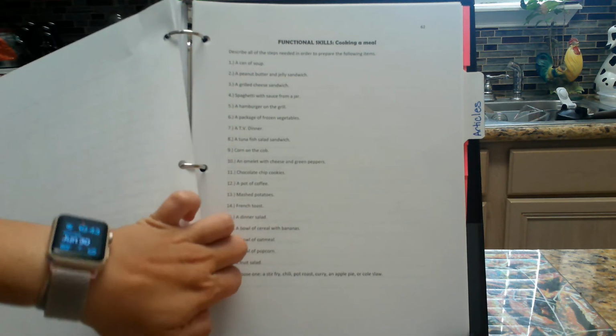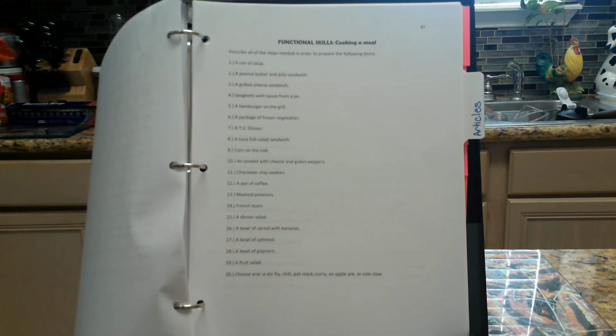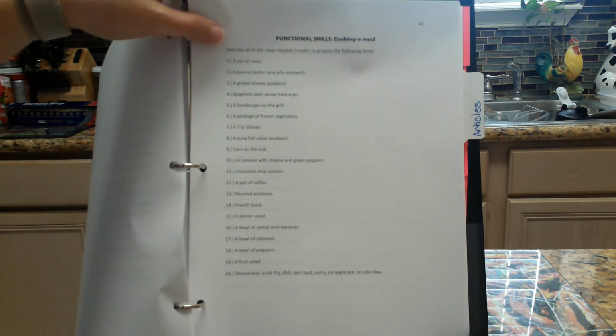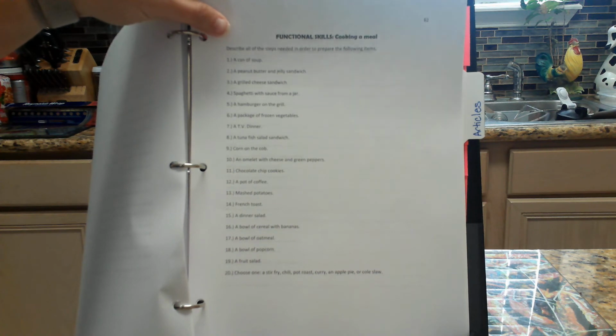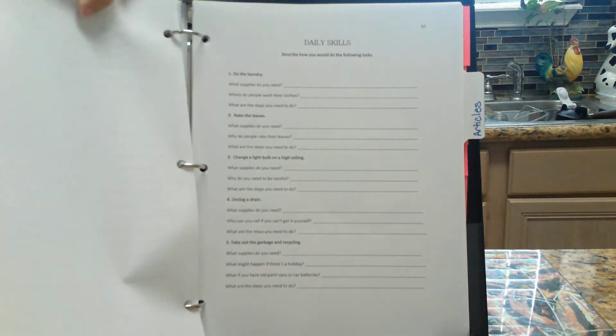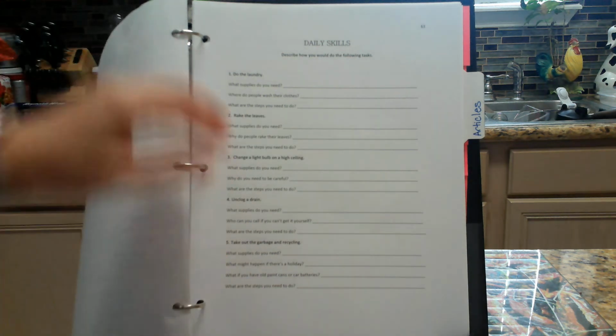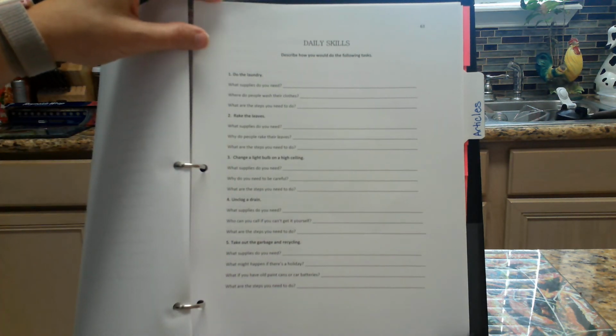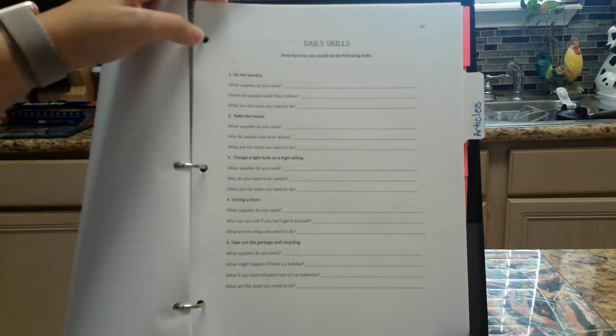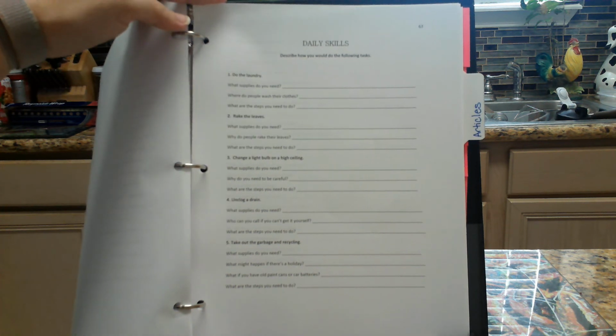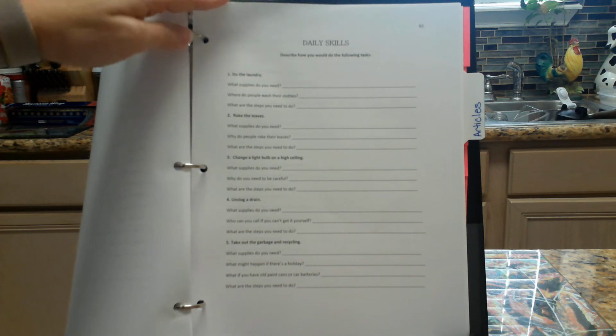And then some functional skills: cooking a meal. Describe all of the steps needed in order to prepare the following items. A can of soup. It's nothing that is very elaborate, just simple things that they might be doing when they're going home. A TV dinner, a bowl of cereal with bananas, fruit salad, so on. Daily skills that people need to do when they're at home: doing the laundry, raking the leaves. It asks simple questions. What supplies are you going to need? Where do people wash their clothes? What are the steps you need to do?